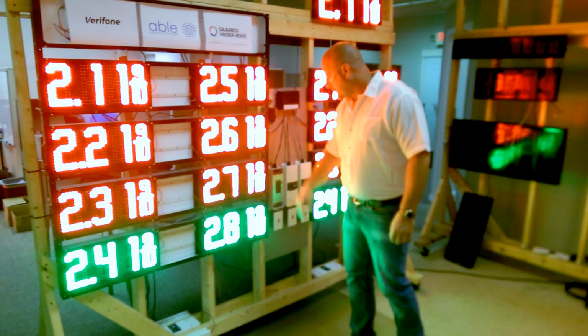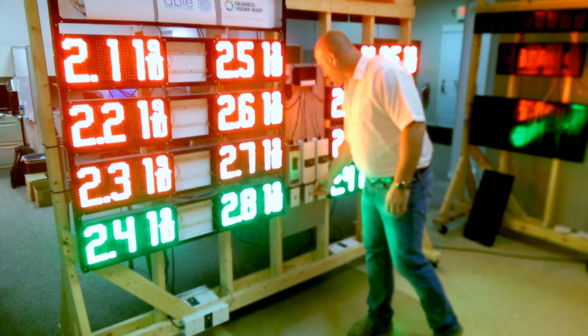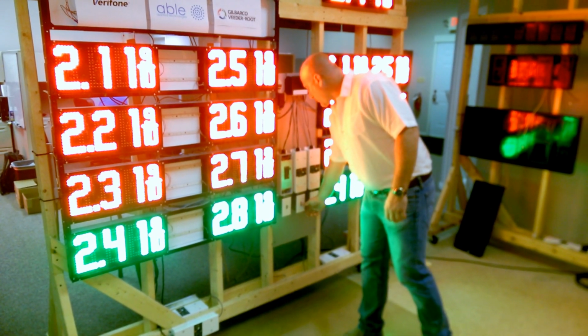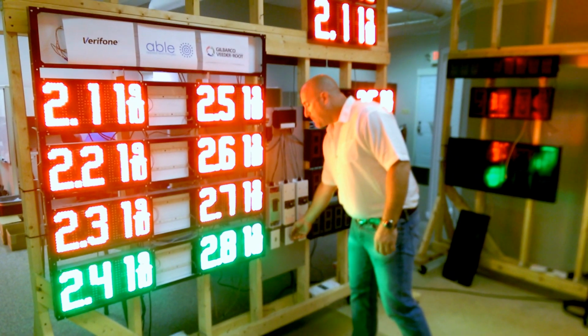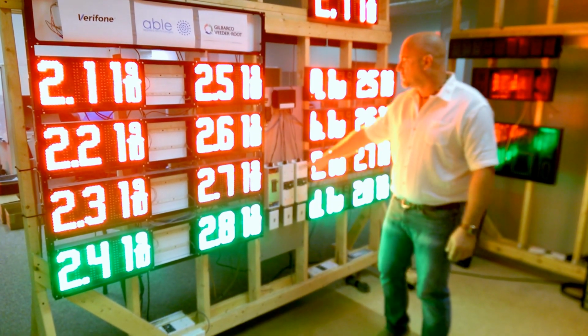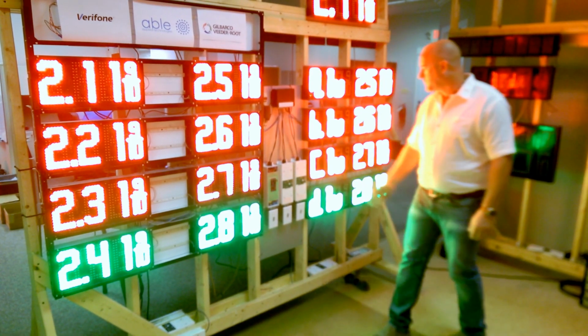So as an example, say for instance something happens and you have some type of a power glitch, but the power supply is still good. Something happens, the power supply goes off for just a couple seconds, but the power supply is still fine. The sign recovers.